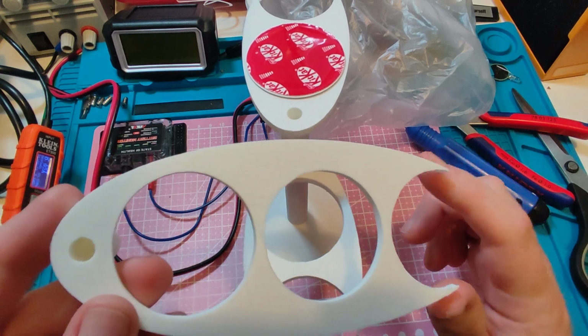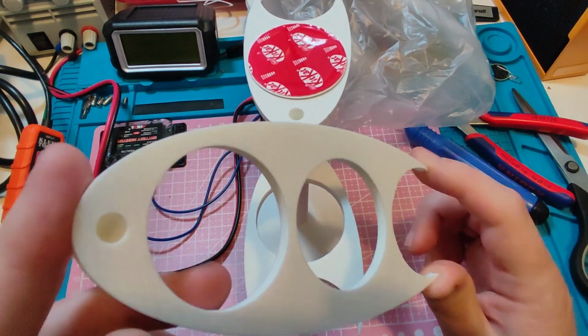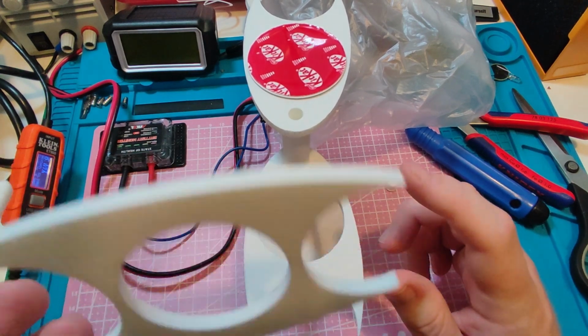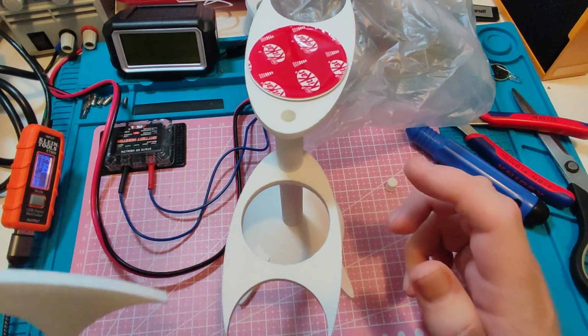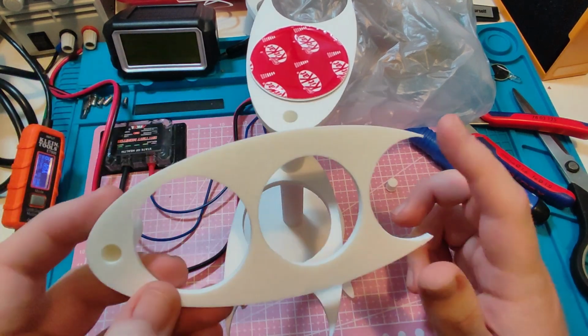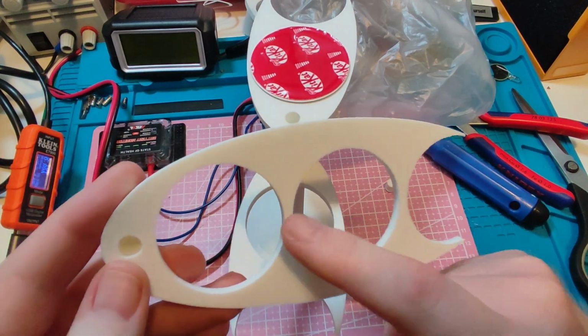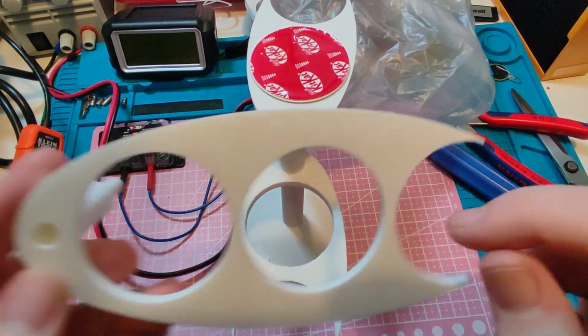But I suppose it's possible to make a large one. If you have a larger printer, it's possible, of course, to just create one of these a little bit longer and with the appropriate margins.